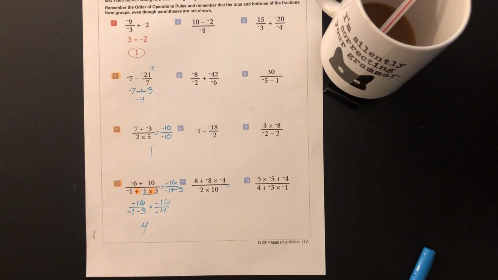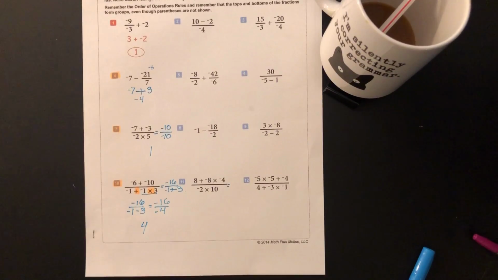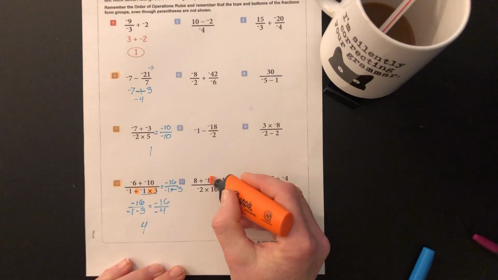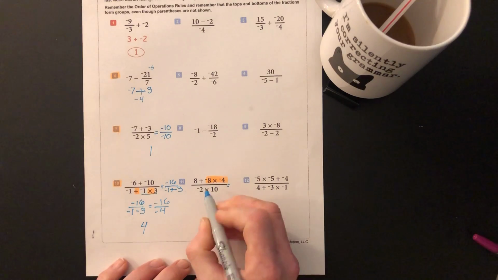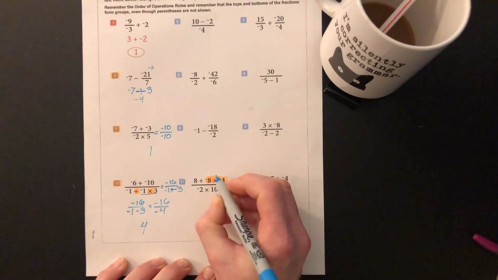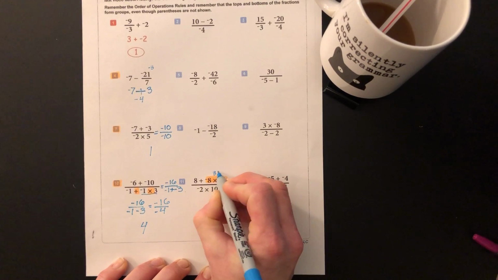So I'm just going to get a highlighter. Well, I guess I'll use orange. That's the only highlighter I have. So that is what we'll do first up here. Negative 8 times negative 4 is positive 32.